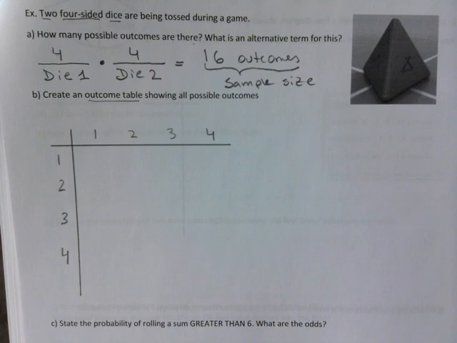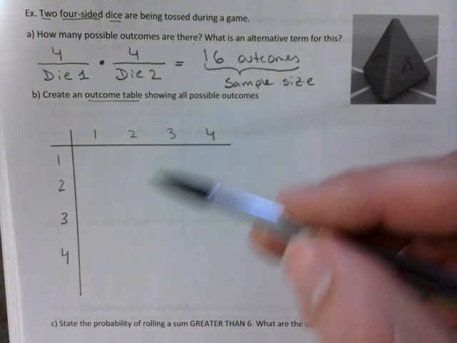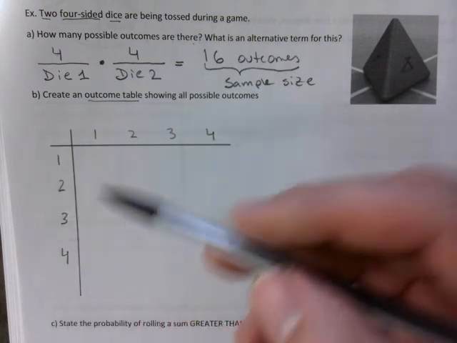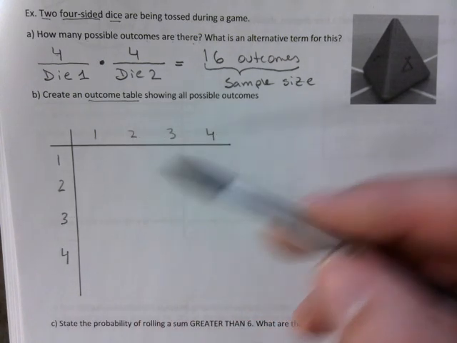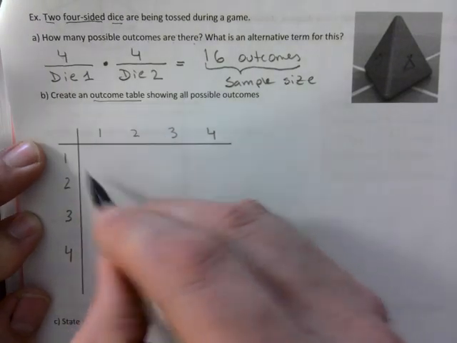I could just be careful. I could do a spinner. Hey, you spin a spinner and you roll a die. So red, blue, green, whatever, and rolling a 6-sided die. It doesn't matter. It works the same way.